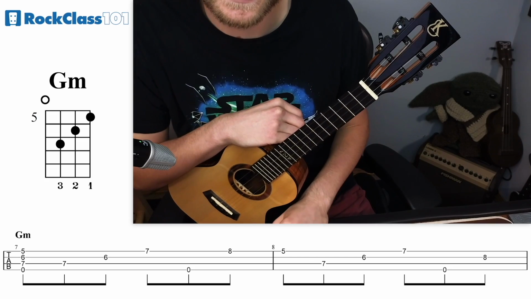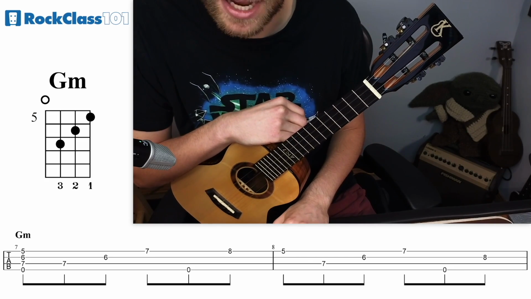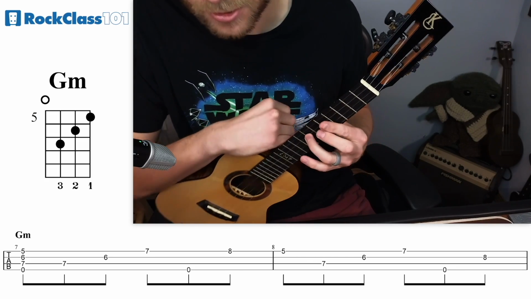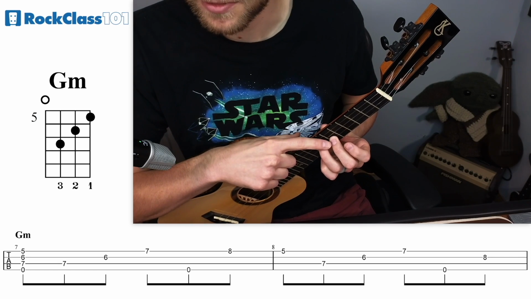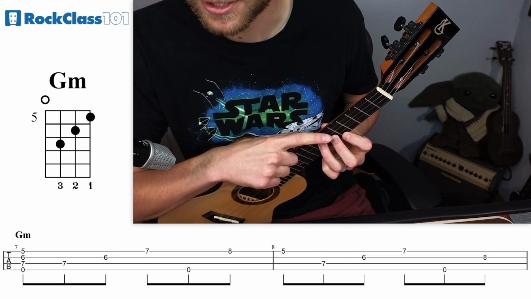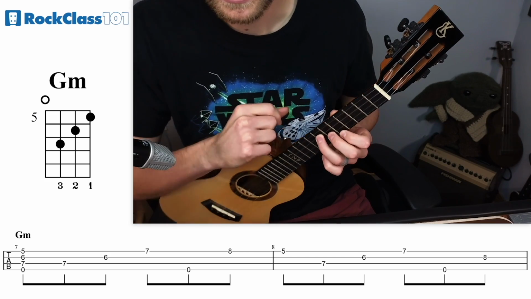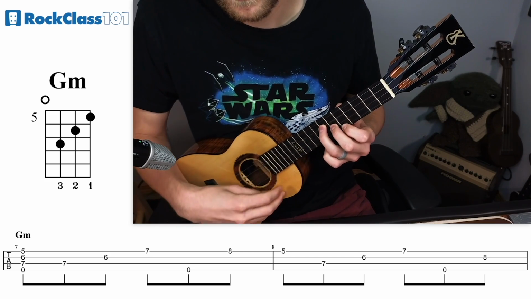Now as we go on to the 7th measure here, we're going to play a G minor chord up the neck. Ring finger goes to the 7th fret of the C string. Middle finger here to the 6th fret of the E string. And index finger here to the 5th fret of the A string. I'm going to strum through all 4 with my thumb.